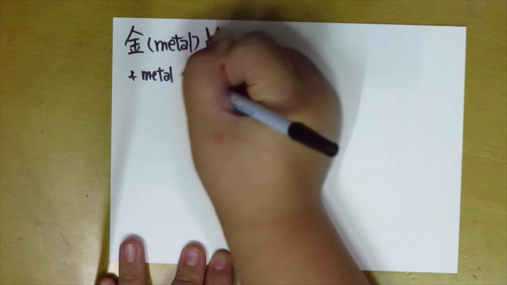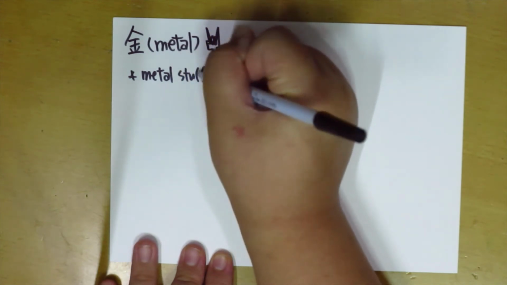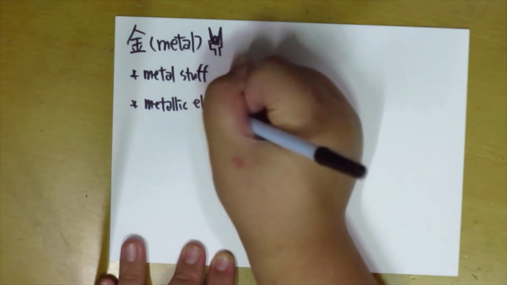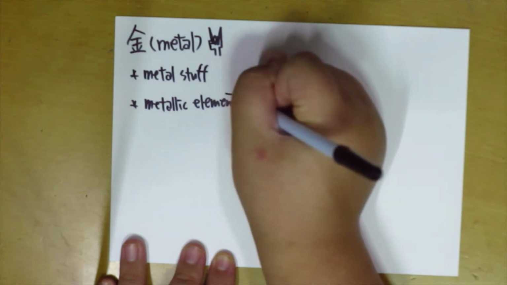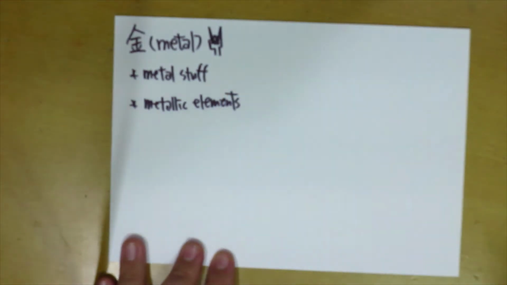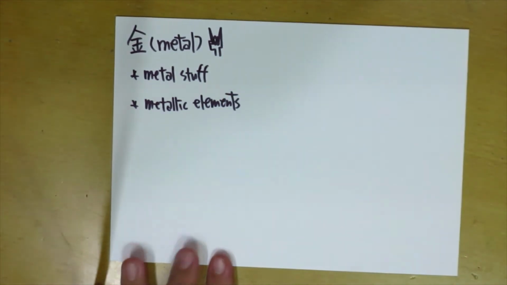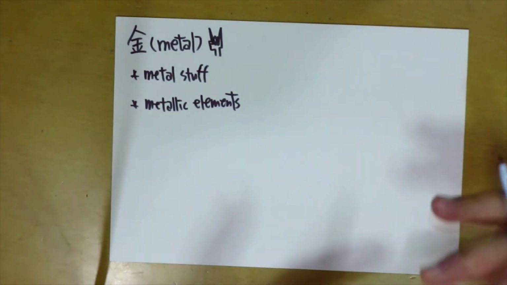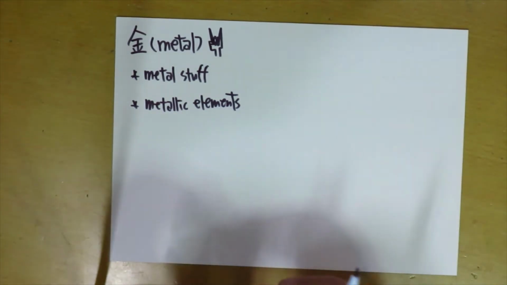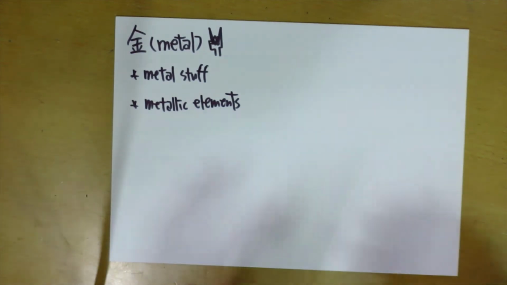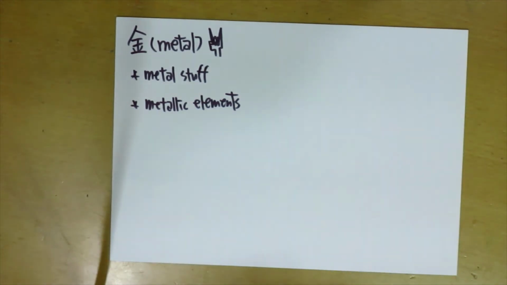Metal stuff. Metallic elements. And as always, there will be some characters that use this radical, but it's not related to metal at all.